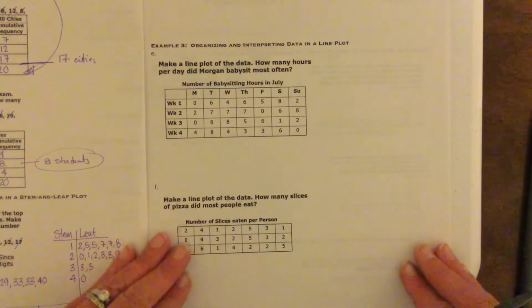Okay, so the next type of thing that I'm going to show you is how to do a line plot. Now, line plots are also good at showing the frequency of something happening. So how often did it happen? When you make a line plot, it basically looks like a number line. You can't skip any numbers, and you need to make sure that you have the lowest and the highest number included.